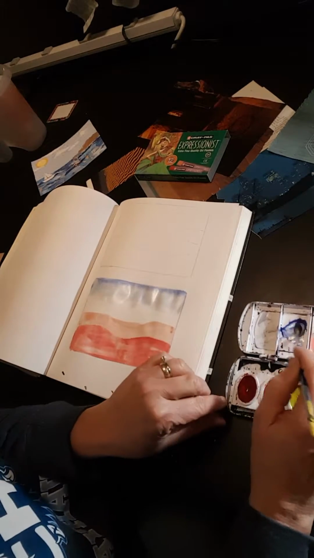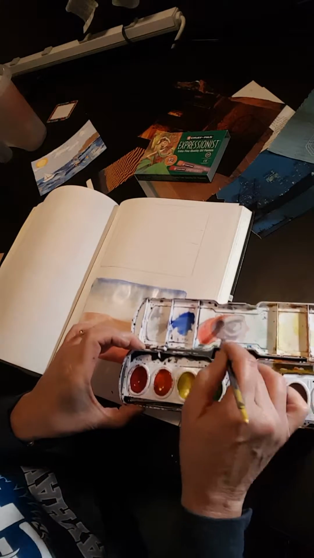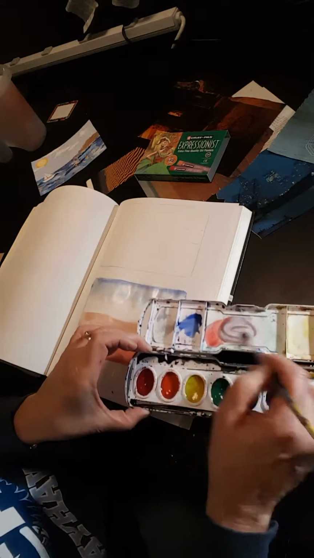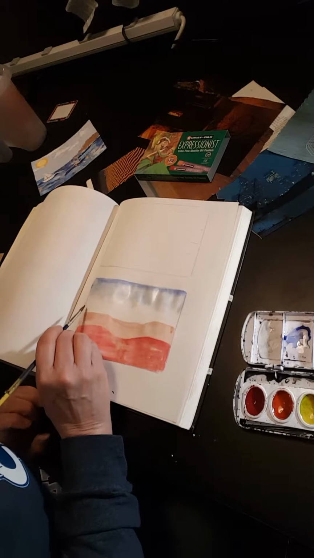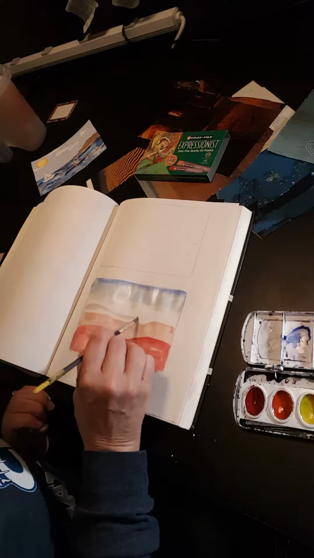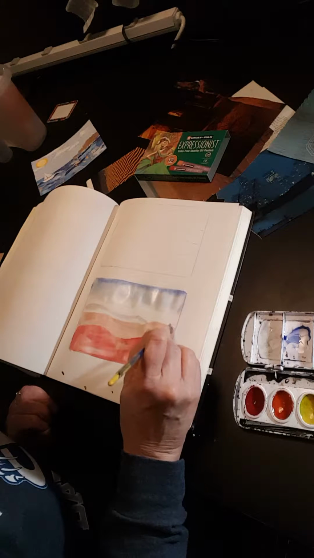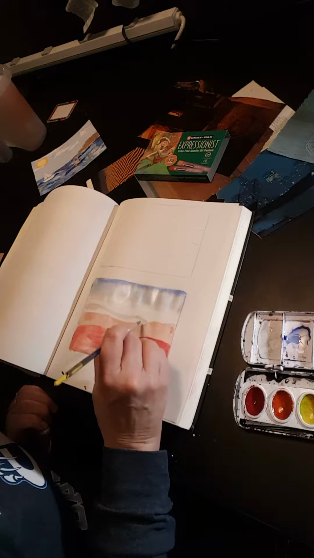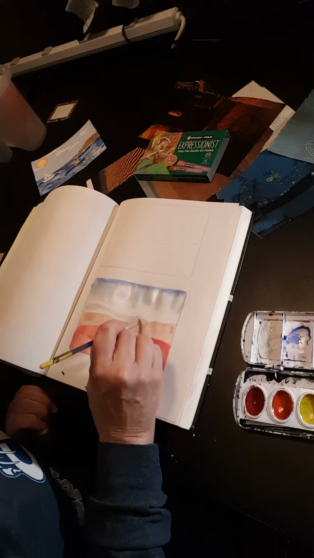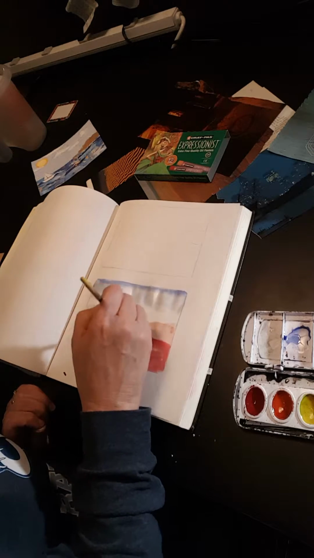So I'm going to add more blue to this other orange that I already mixed here. So now it's looking more purplish. And I'm going lighter. It looks gray actually as I'm painting it now in this range, using that lighter value.